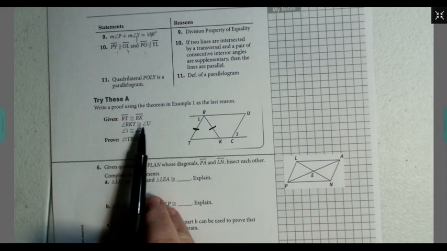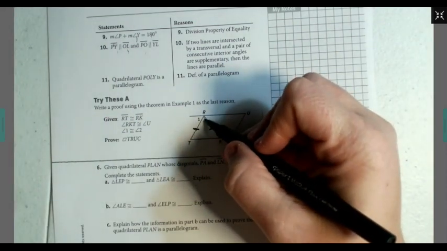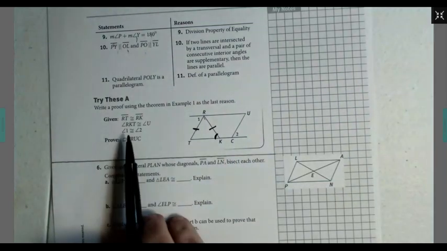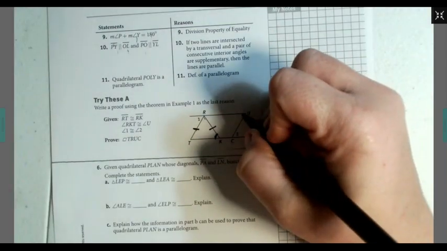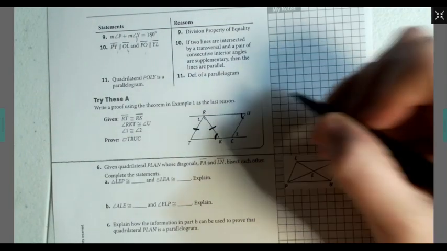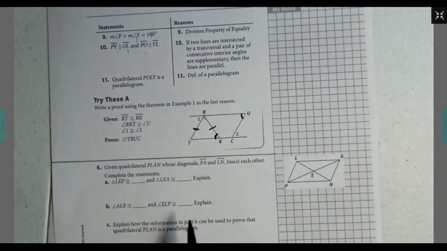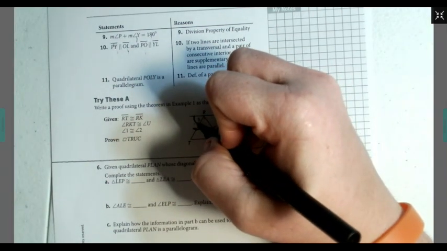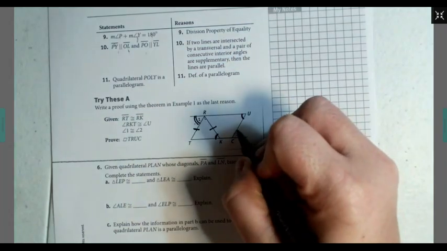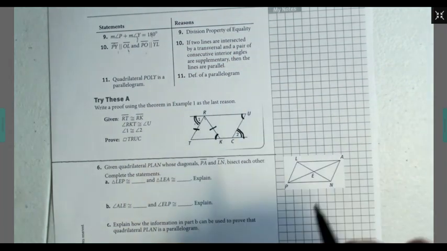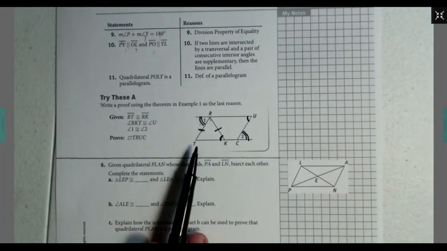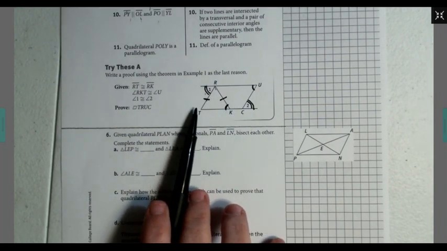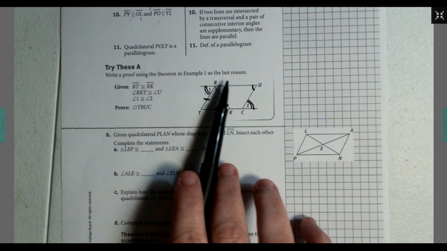Angle RKT, this angle, is going to be congruent to angle U. So these two angles are congruent. And it also states that angle 1, this angle, is going to be congruent to angle 2. And it wants you to prove that TRUC is a parallelogram.